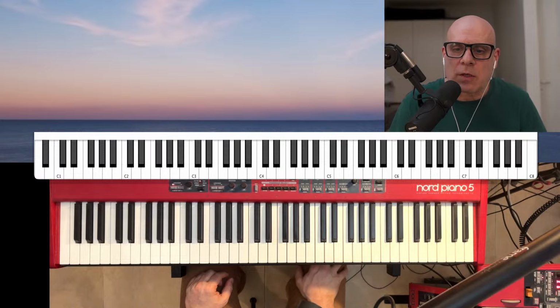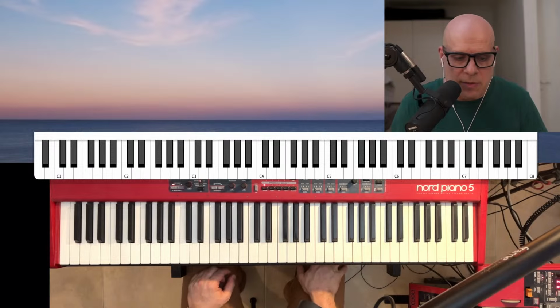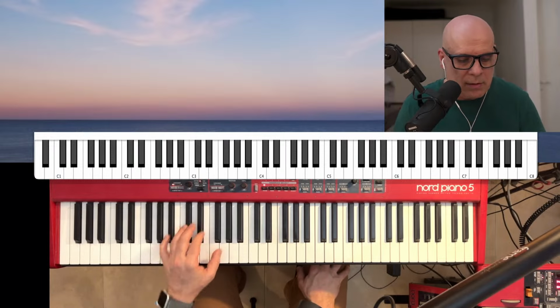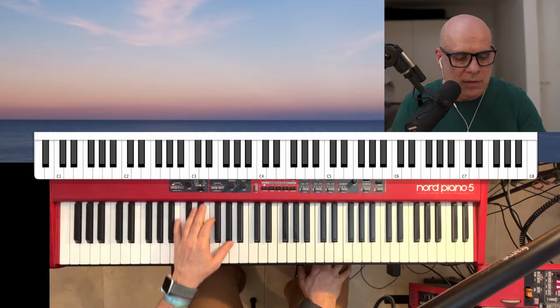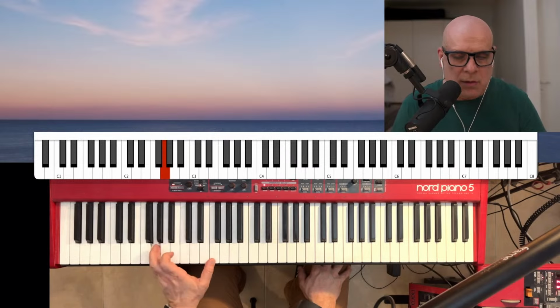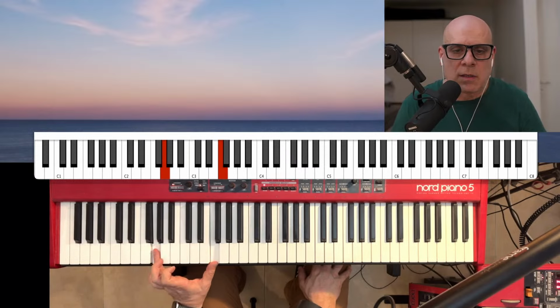Okay, another question. Hello, can you explain how to play G minor 13 with upper structure, please? Okay, G minor 13. Let's see. So 1, 7.